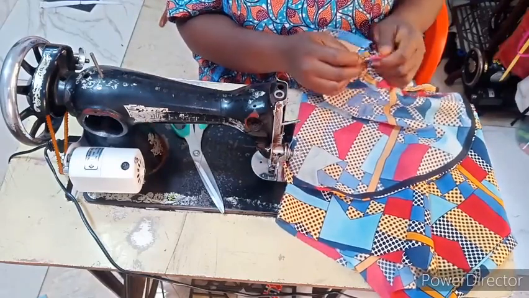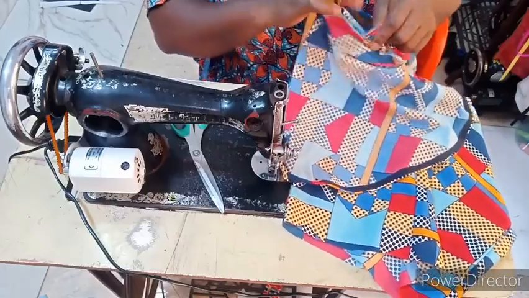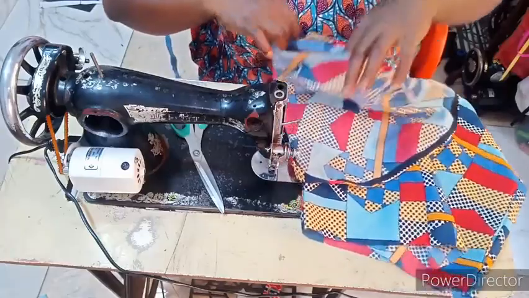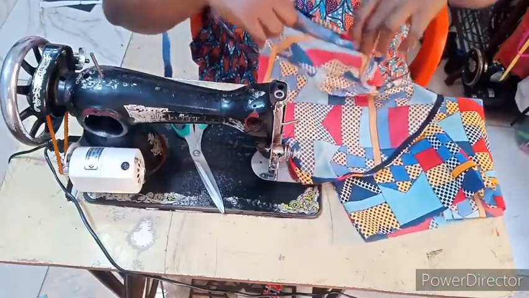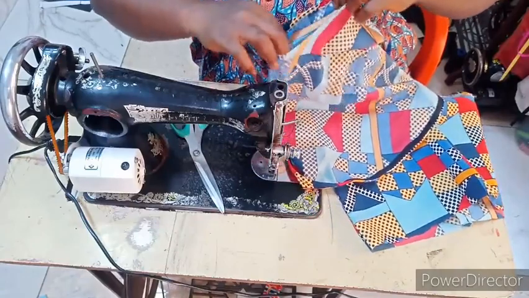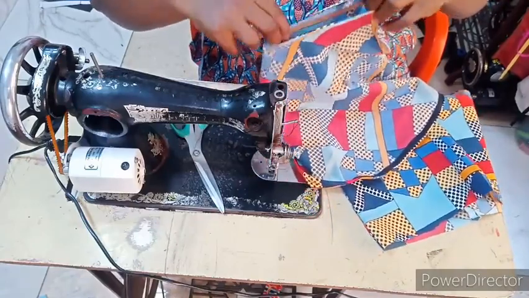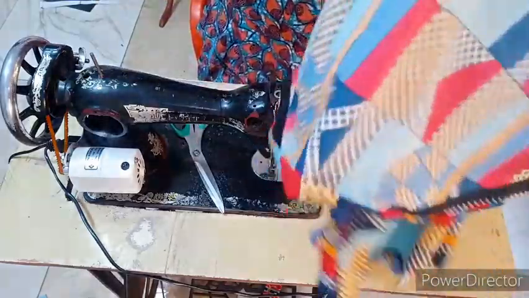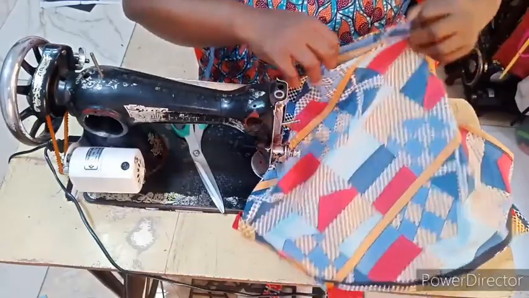Okay, so to fix your elastic band, I have several trouser tutorials where I've used elastic band. I have for kids, I have for adults. It's the same method, just folding your sewing allowance and you fix. And after sewing this, I'll show us what we've made on the mannequin.